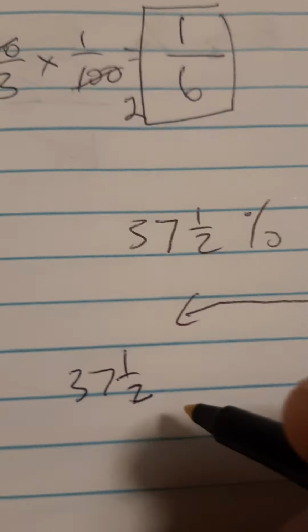So do we all know how to get from here to here to here? Hopefully we all understand that. Now we got to do some stuff, don't we? 100, we're going to turn it into a fraction by putting it over 1.